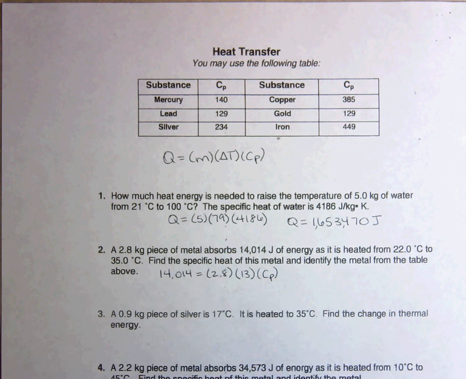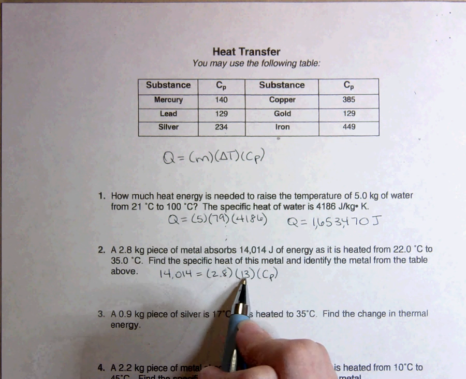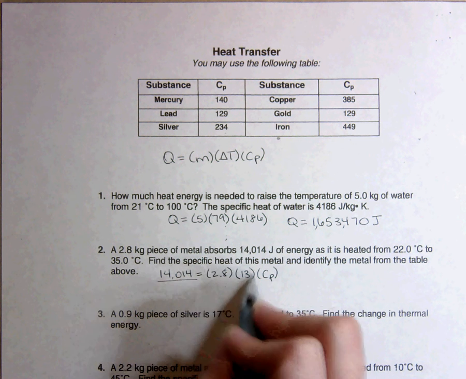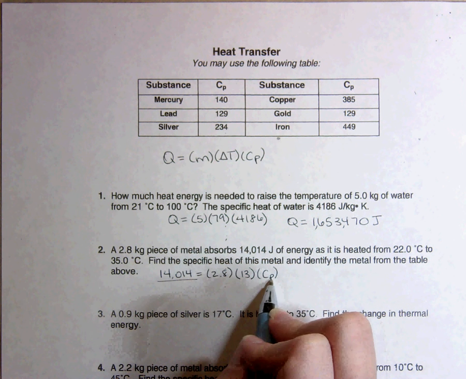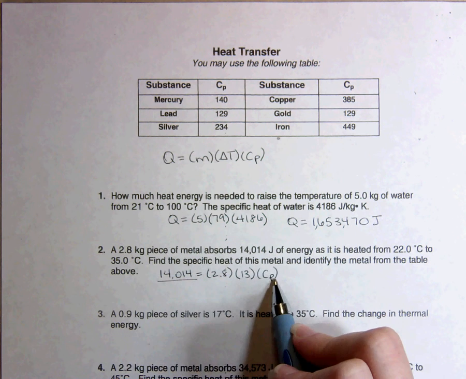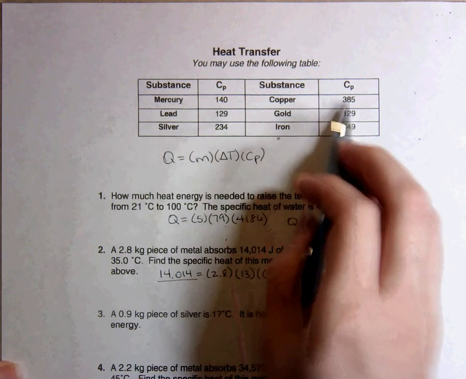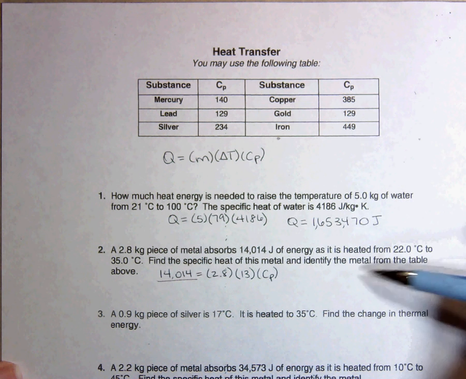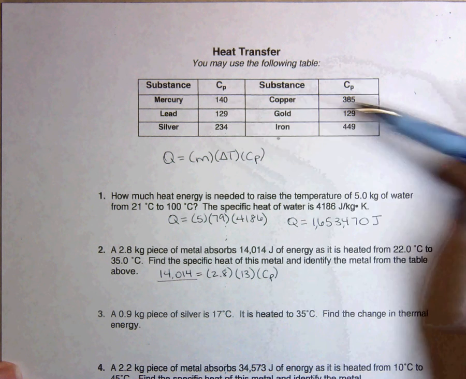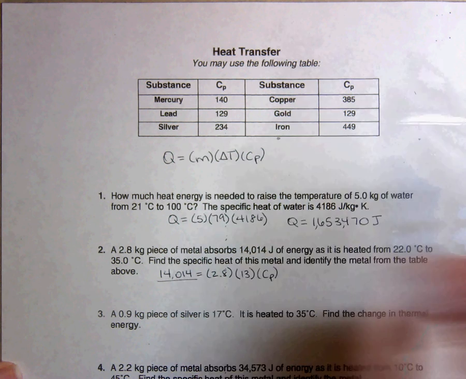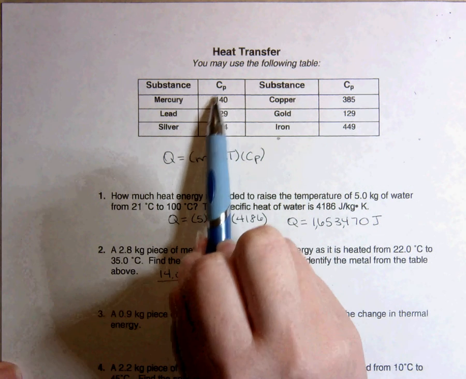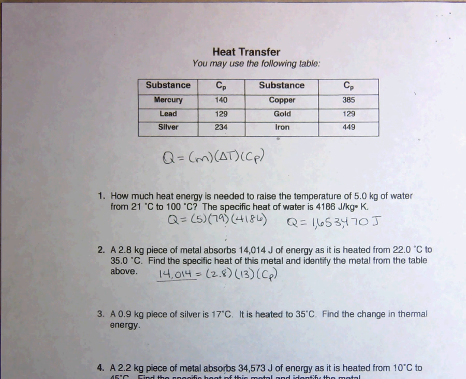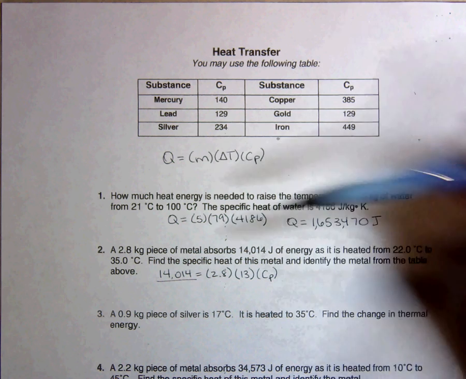So what we'll need to do is take these two and multiply them together, and then bring them to the other side and divide. So 14,014 divided by whatever this gives us will give me the specific heat of the metal. Once you've solved for specific heat, whatever it is, you can look up at your data table, find the amount that it's closest to, and that will tell you which metal you have found the specific heat of. So for example, if your specific heat comes out to be right around 140, then you would write that it's mercury.